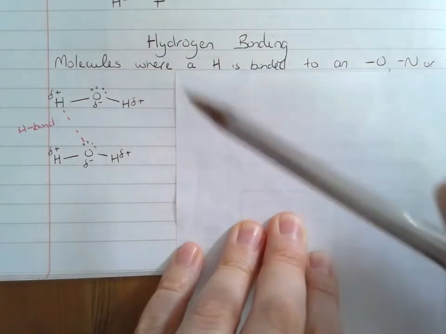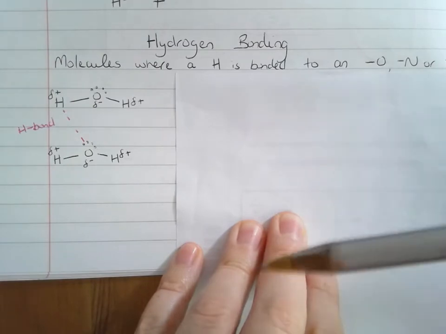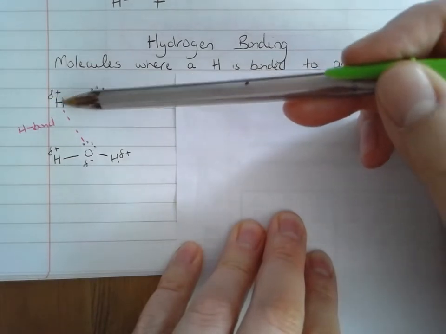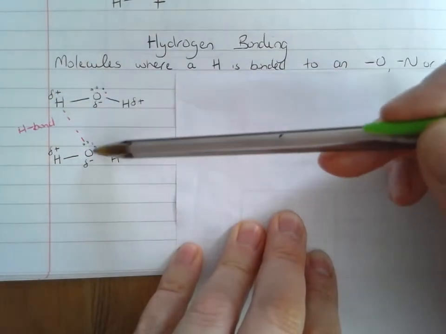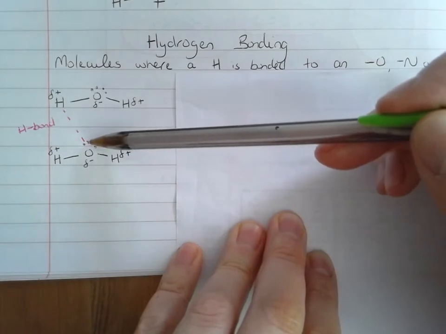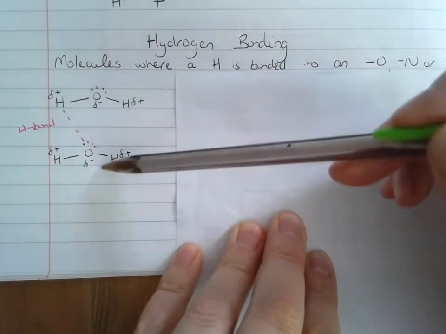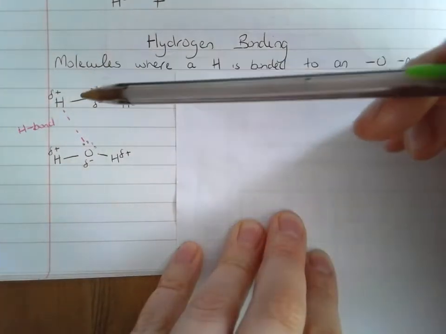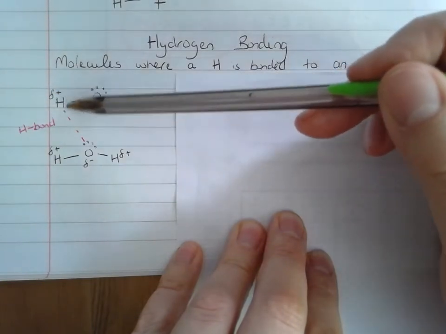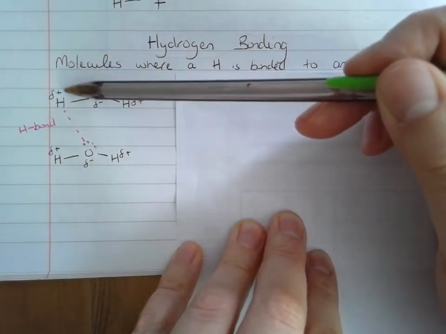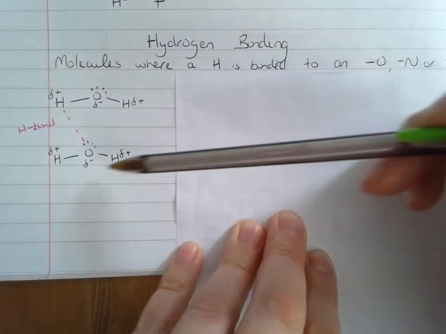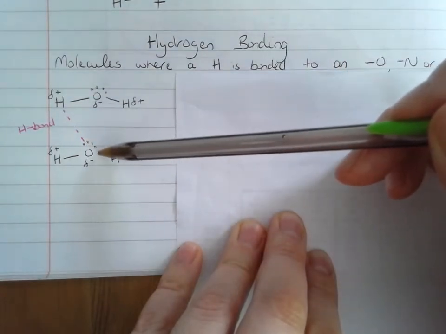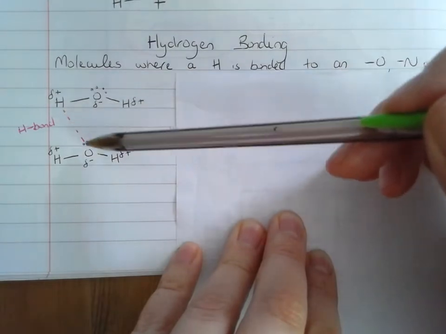Remember, hydrogen bonds are an intermolecular force, so they occur between two different molecules. So I have drawn a hydrogen bond between the hydrogen in one molecule and the lone pair on the oxygen in another molecule. So the hydrogen bond is occurring between two different molecules. It is not within a molecule. And a hydrogen bond has to be between a delta positive hydrogen. So I've chosen this delta positive hydrogen on the first molecule, but I could have chosen any of these delta positive hydrogens. And then it's going to go to the lone pair on the oxygen in the other molecule. So I'm going from this hydrogen to this oxygen lone pair.